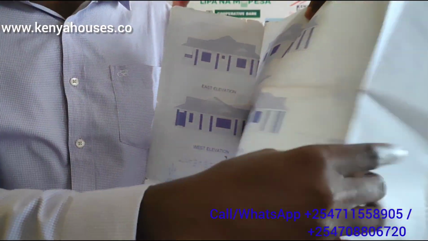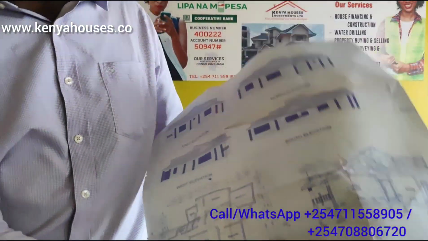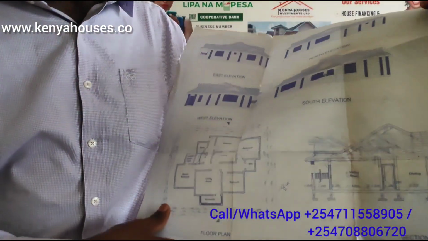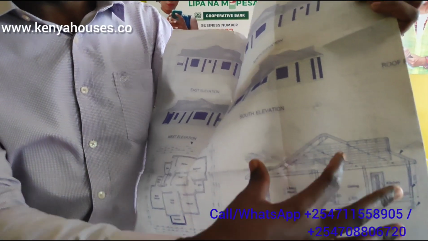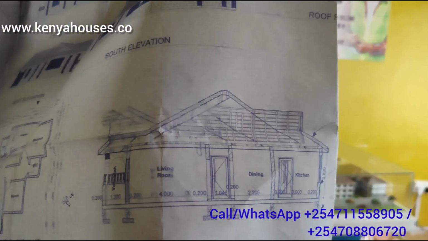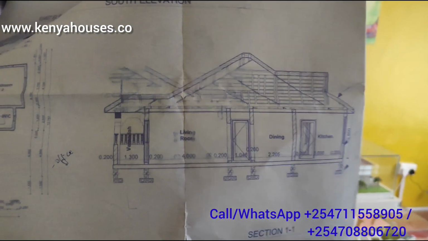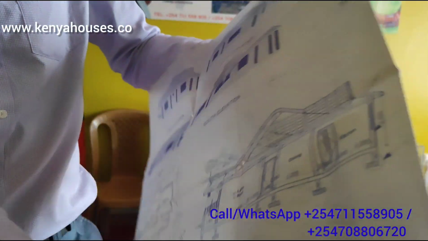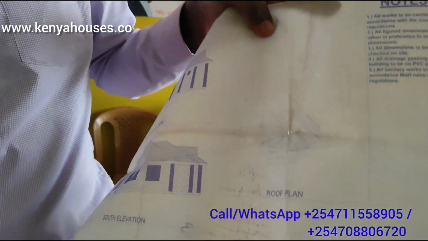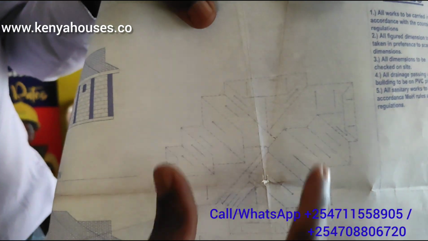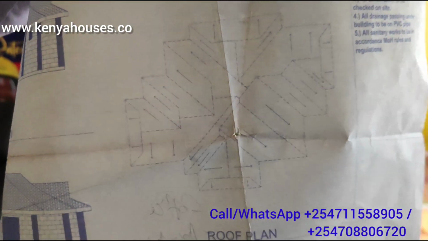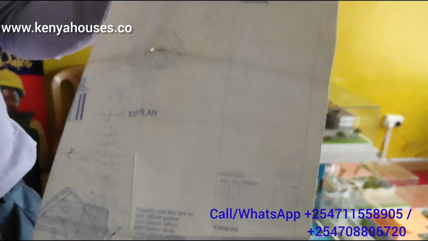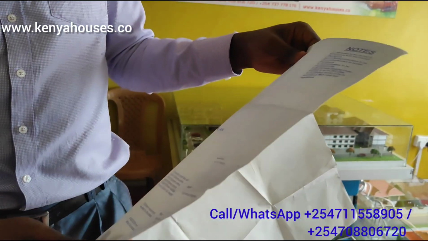The house plan should show the foundation, the house foundation structure. You can see this part. That's the house foundation structure. Also, the house plan should show the roof plan. You can see here there is a roof plan, the aerial view of the roof. This is the aerial view of the roof. That is the iron sheets arrangement.